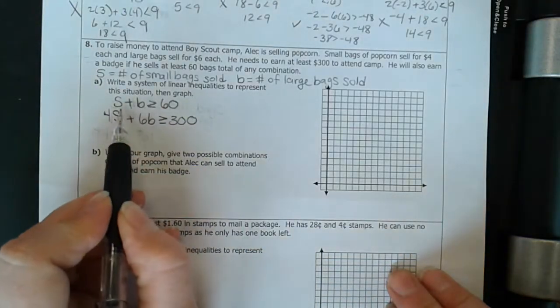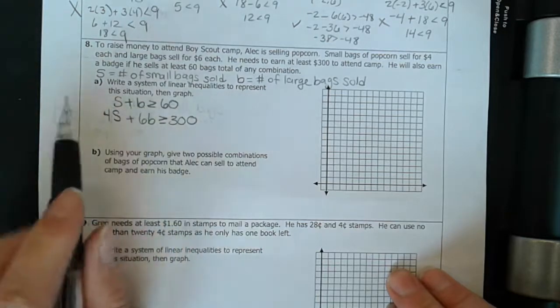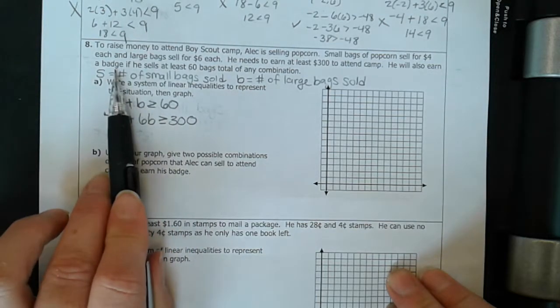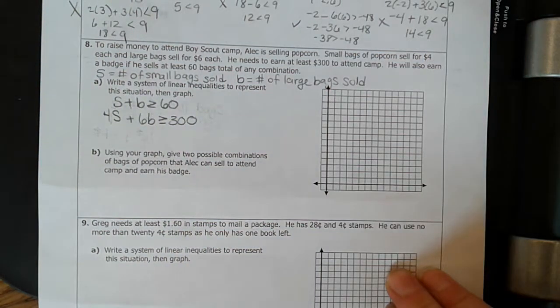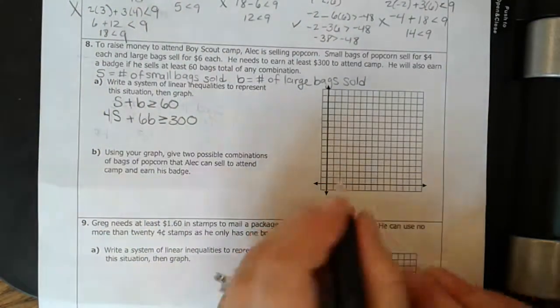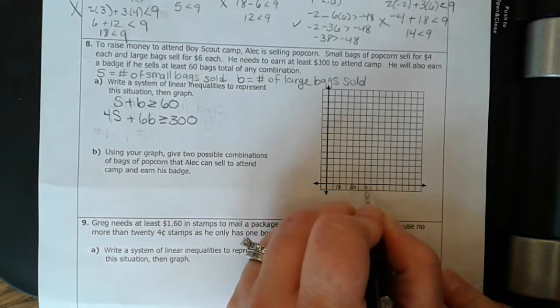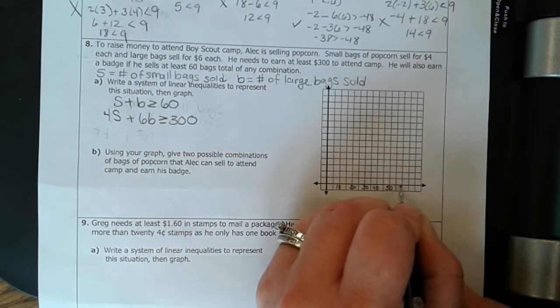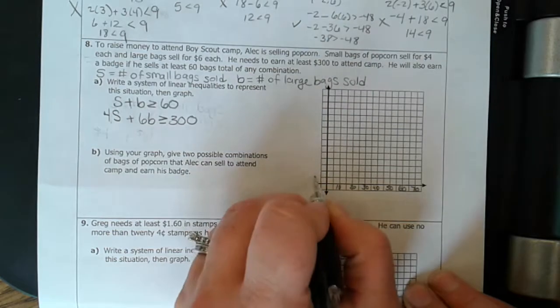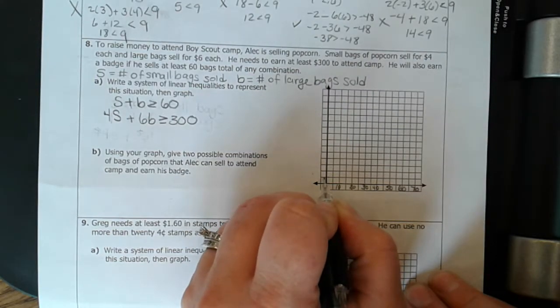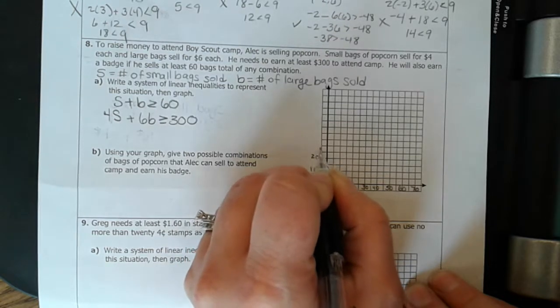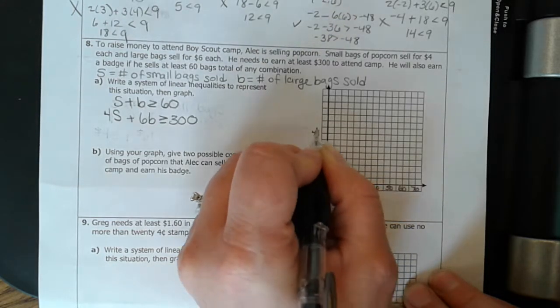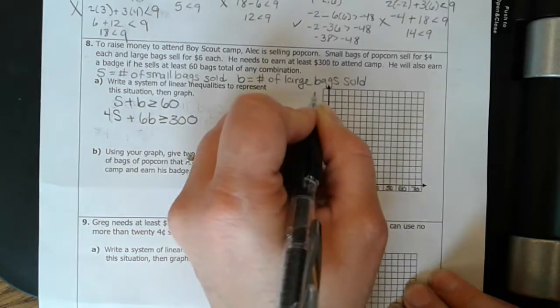So our intercepts are going to be, let's see, when S is equal to 0, B is equal to 60, and when B is equal to 0, S is equal to 60. So let's do a scale factor of like 5 on these. So let's do 10, 20, 30, 40, 50, 60, 70. If that's 0, then this is going to be 10, 20, 30, 40, 50, 60, and 70.